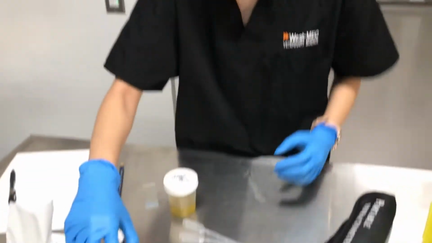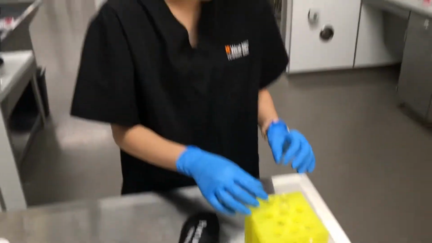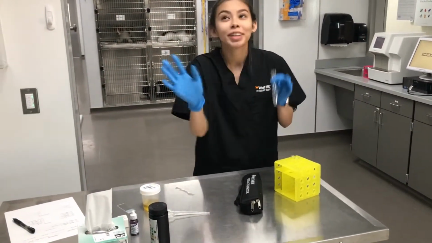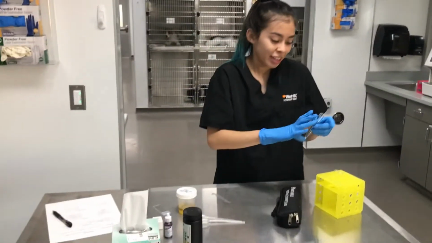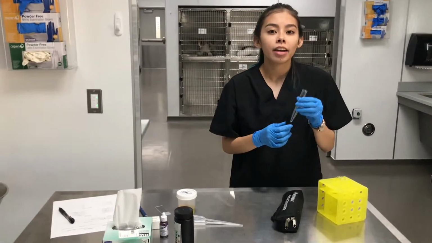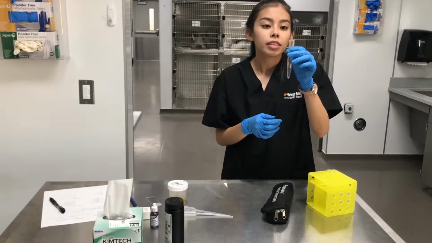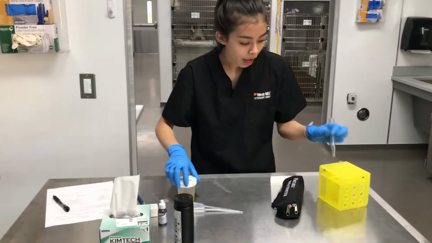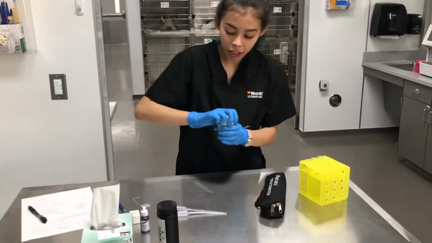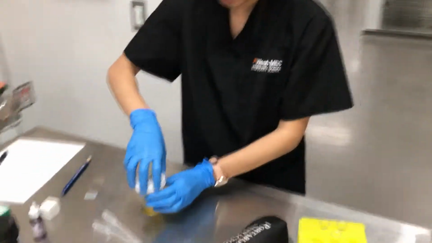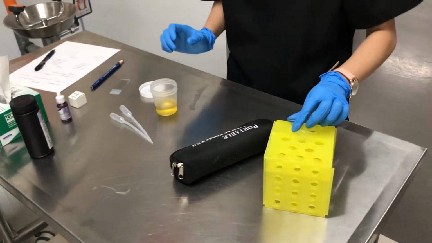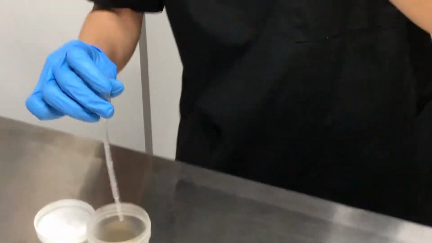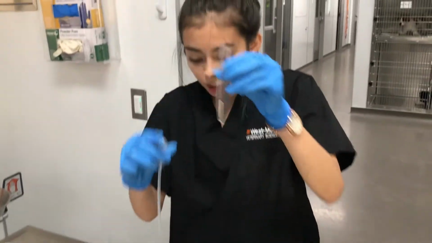And the next step for this urinalysis will be to add a urine sample into the test tube with tapered ends, also known as conical tubes. So I will collect this urine with a pipette. So taking my conical tube and pipette, I will add urine up until this line right here.